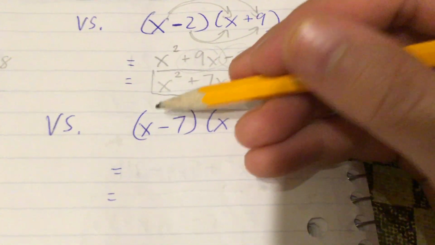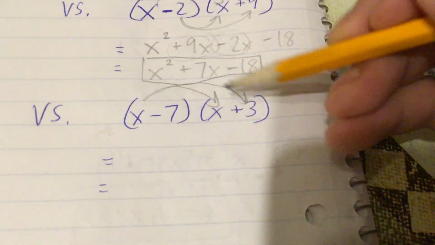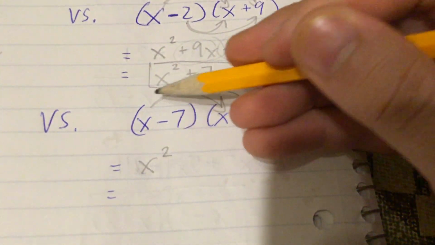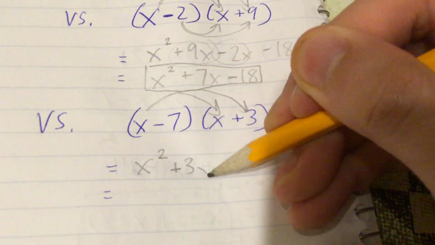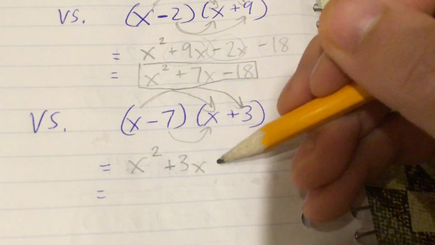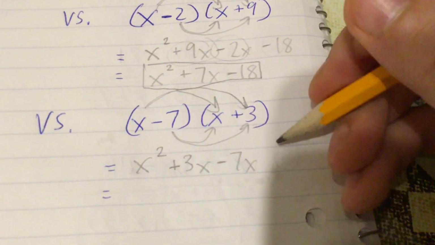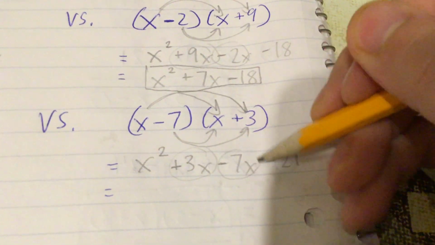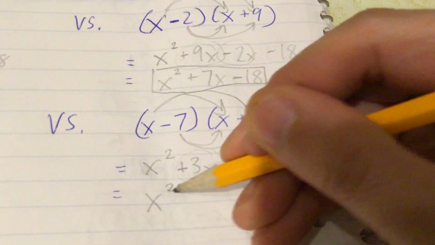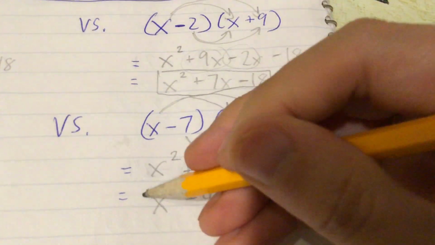Okay? I'm going to compare that to the other set of binomials. If I distribute the x to the x, I get x squared. X times positive 3 is positive 3x. Negative 7 times x is negative 7x. And negative 7 times positive 3 is negative 21. If I combine the like terms in the middle, I get x squared minus 4x minus 21.